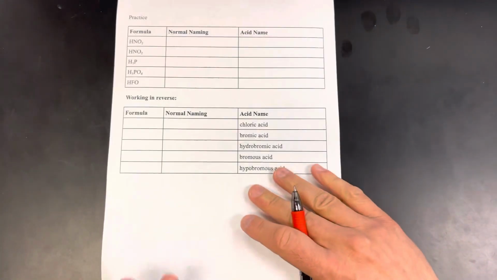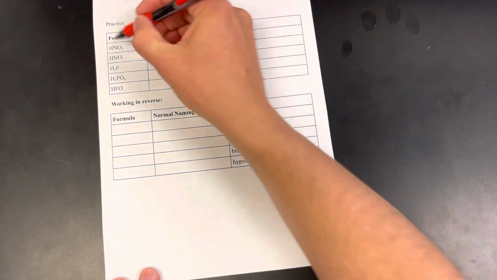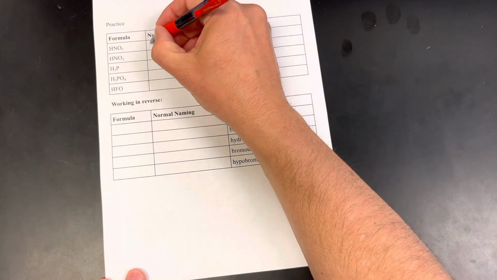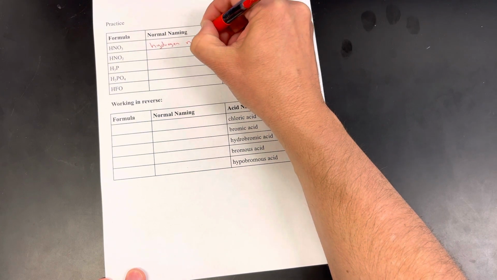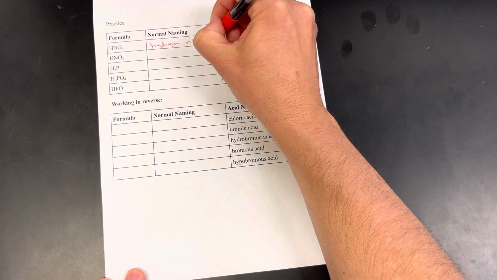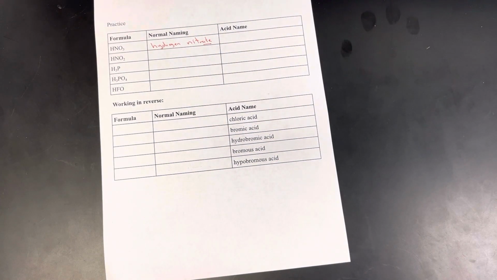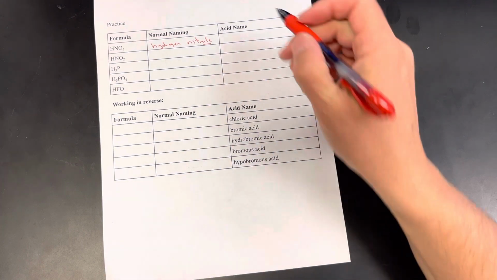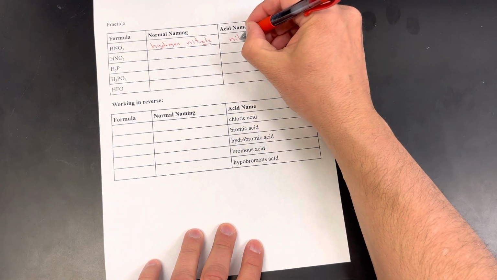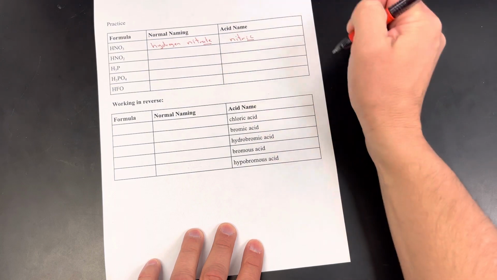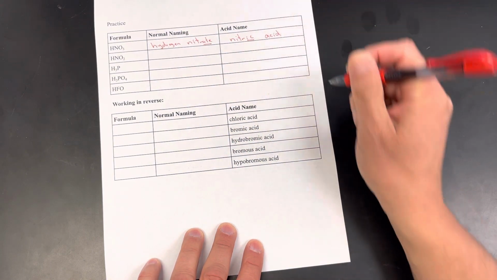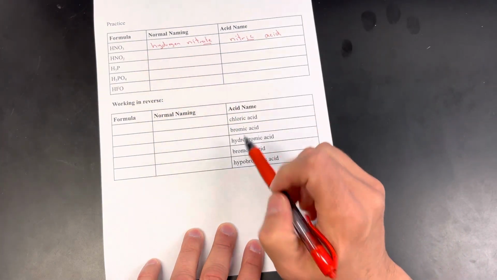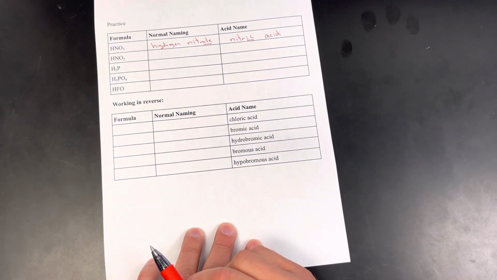So let's take a look at some of these problems. I've got HNO3. Typically I would name that hydrogen nitrate. I have an ATE ending, so the mnemonic in my head is "I ate something icky." So nitrate is going to change to nitric. The hydrogen part is the word acid. So hydrogen nitrate changes to nitric acid.